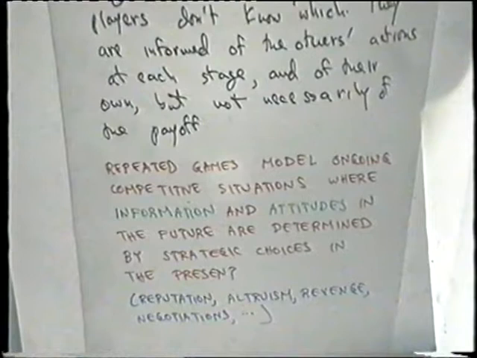Now, this theory originated in a very practical application. It was a series of investigations sponsored by the United States Arms Control and Disarmament Agency, basically an arm of the State Department. This was in the 60s when there were arms control negotiations with the Russians.